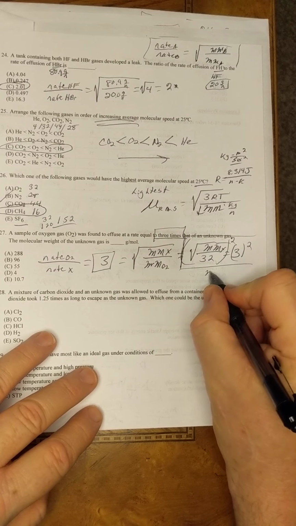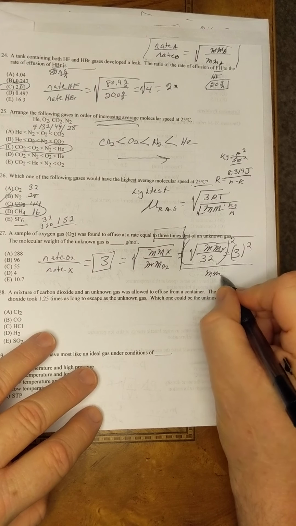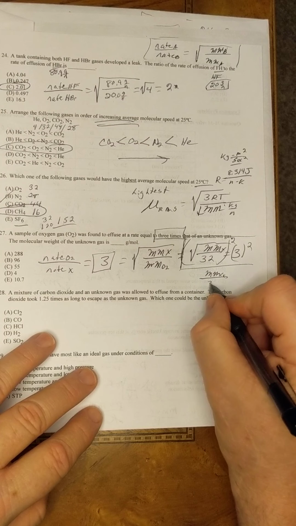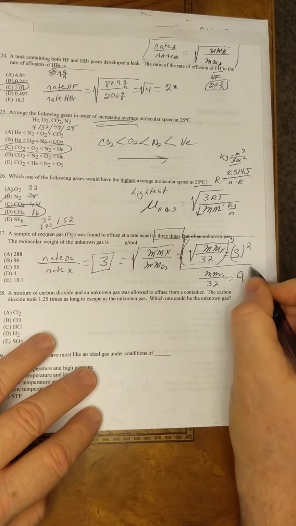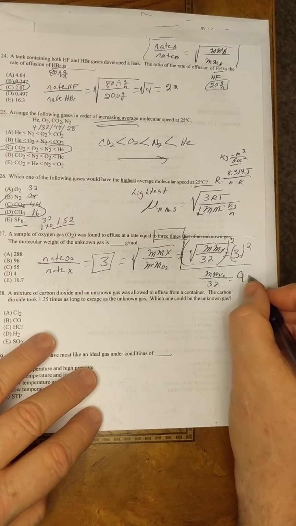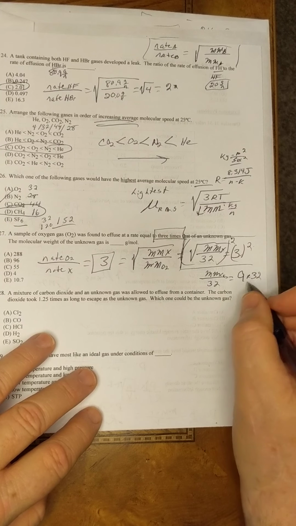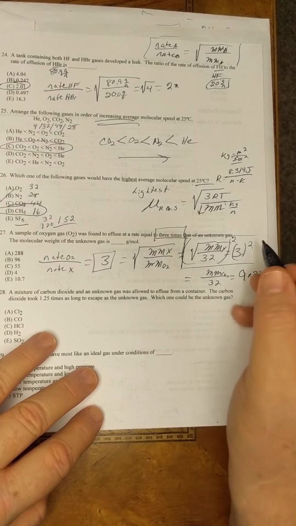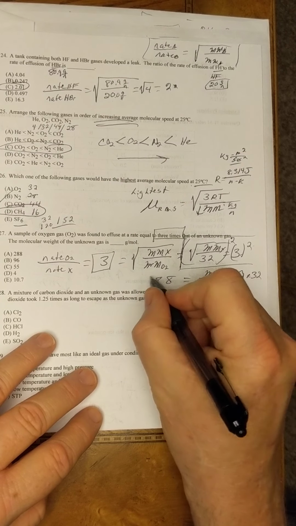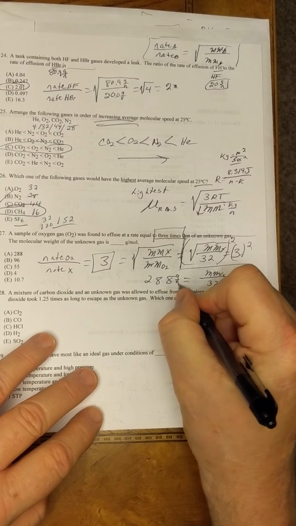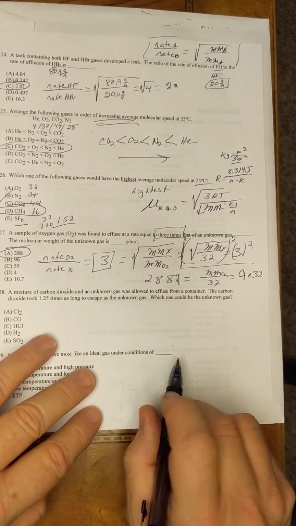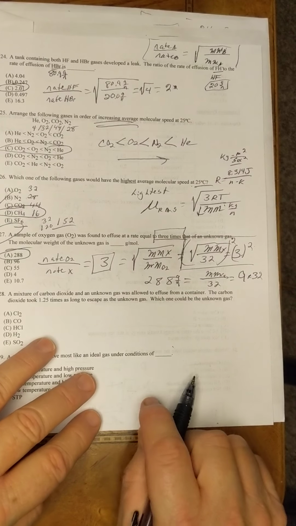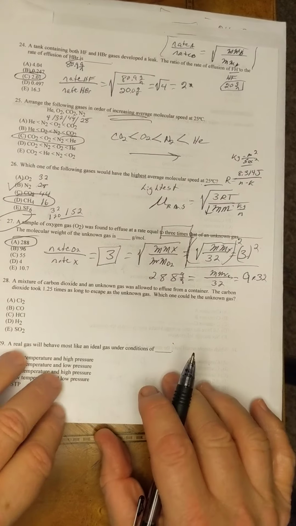So my answer becomes the molar mass of my unknown, x, divided by 32 equals 9, or 3 squared. And the answer is 9 times 32. I'm doing it in my head: 9 times 8, and 9 times 3 is 27. So I got 288 grams per mole. That is a Graham's law problem for finding unknown molar masses.